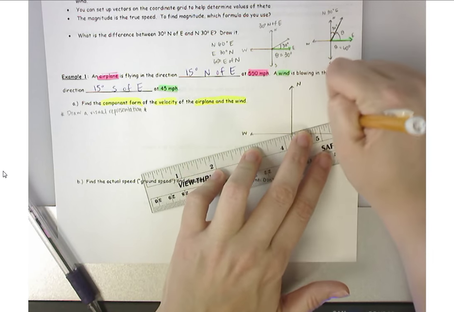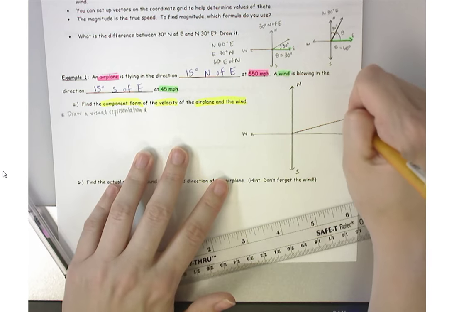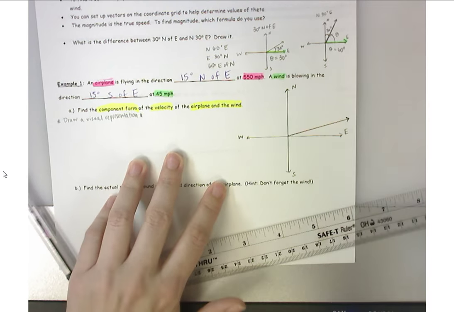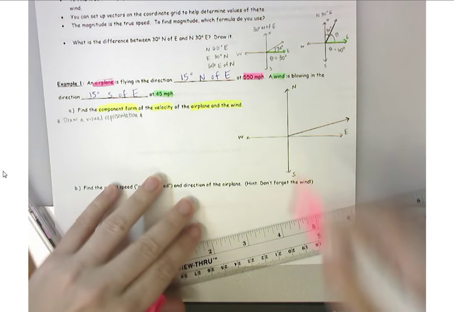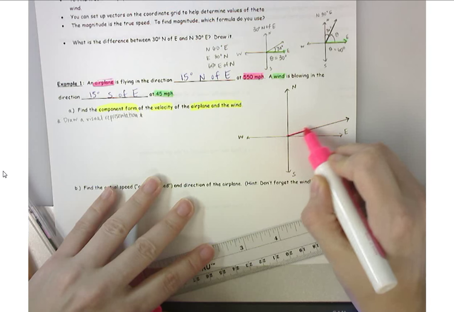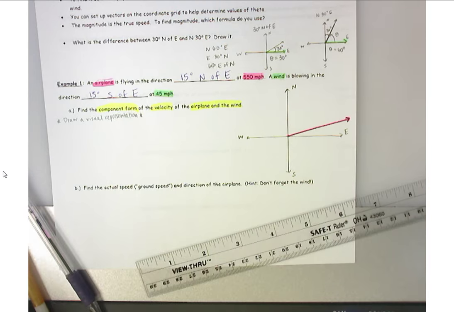Now, the bigger the magnitude, the longer you want your vector to be. Okay, it doesn't have to be a perfect scale, but you should be able to tell which has the greater magnitude by looking at your drawing. Okay, so the first one I drew was the airplane.